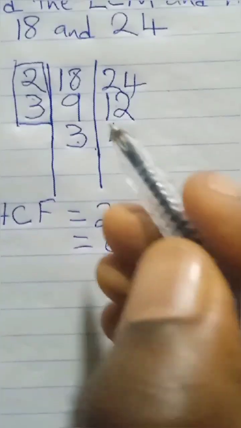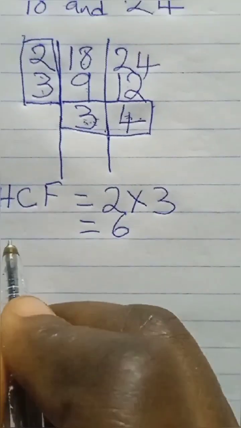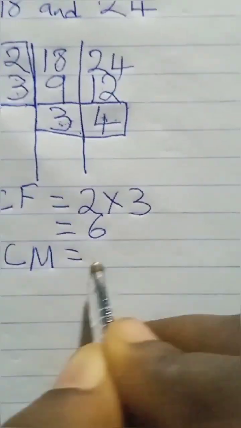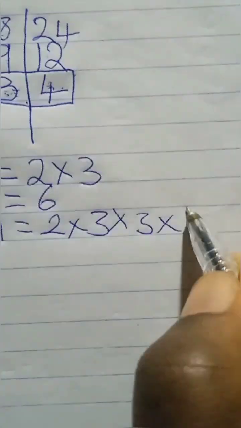Now, if I want to find their LCM, I will use this HCF in addition to this remainder that nothing divided. So do it like an L. This one is for LCM. You can see I have extended it like an L. 2 times 3 times 3 times 4. This one that we could not divide, that's what we're going to multiply, the last step. So for the LCM, LCM is equal to 2 times 3 times 3 times 4.